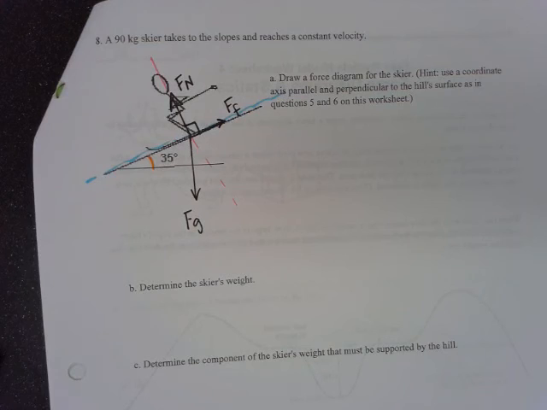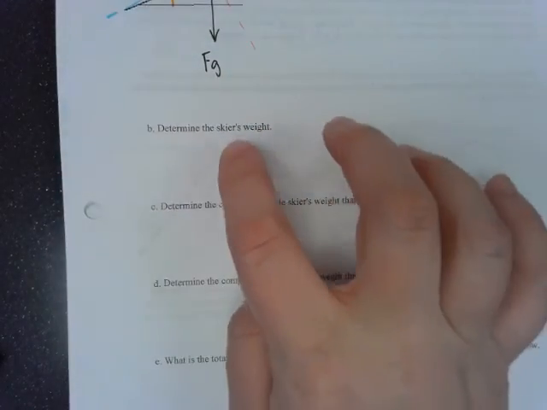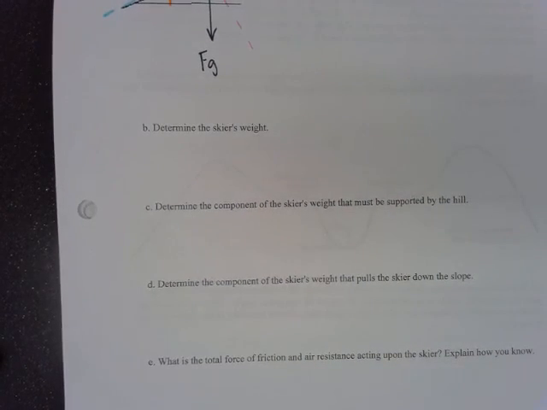Are you guys ready to try this? You're welcome to talk to each other and work together while you do that. And then you just need to finish drawing up the force diagram and then B, C, D, and E. And then we'll be done with that one. All right, guys, you can go ahead and get started.